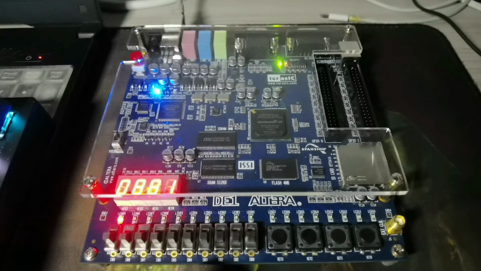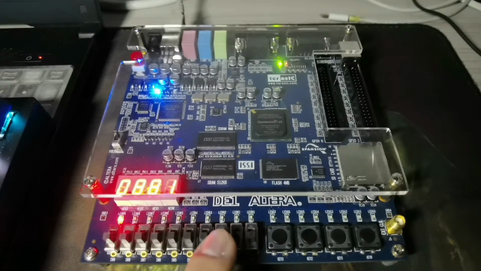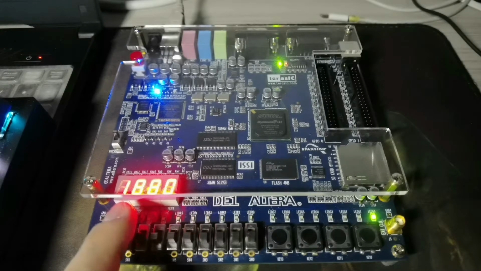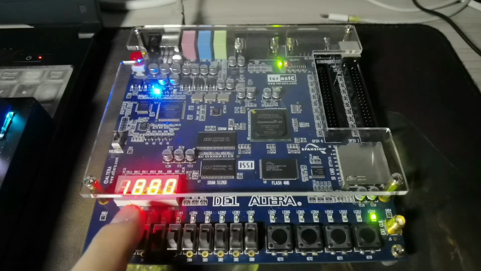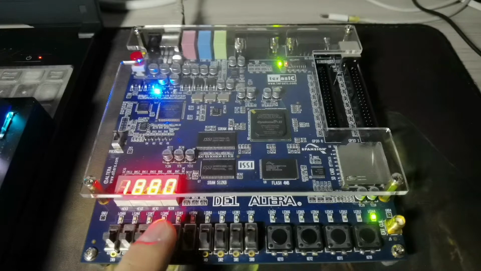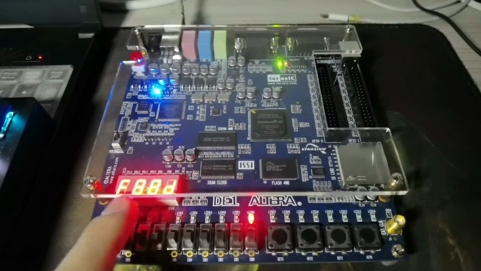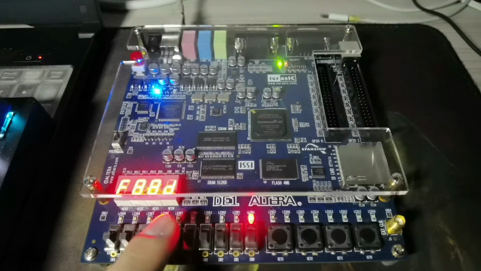Let's say I roll the button. This one is 1 and this one is 0, so the addition of these two values is 1. If I roll again, this one is F and D. F in hexadecimal is 15, and D in hexadecimal is 13, so 15 plus 13 is equal to 28.